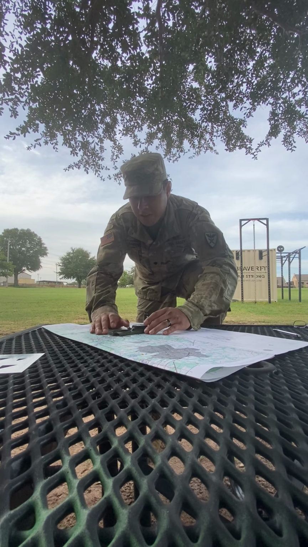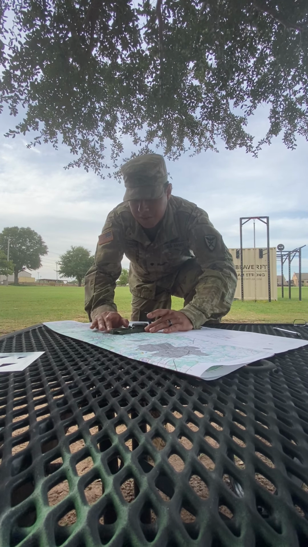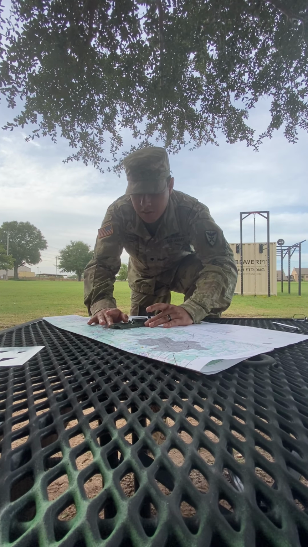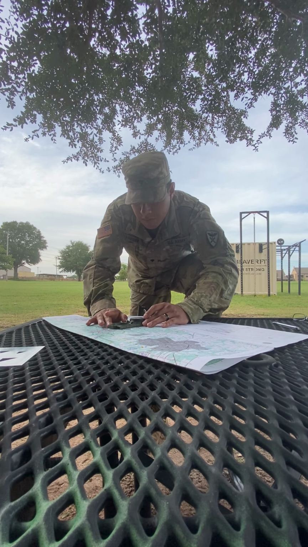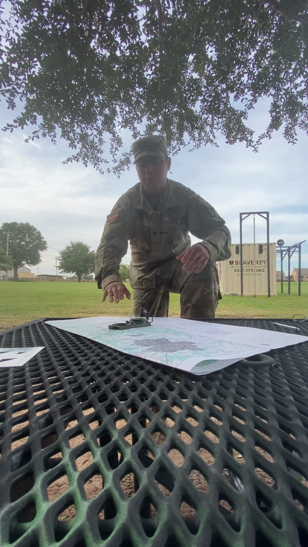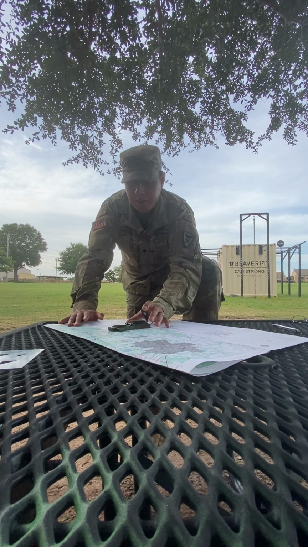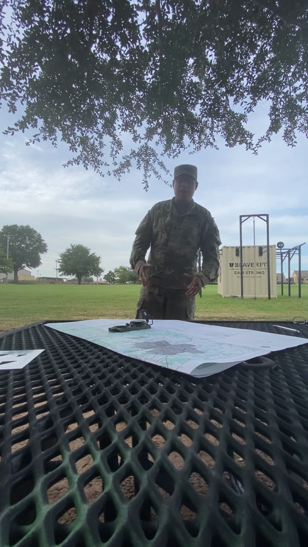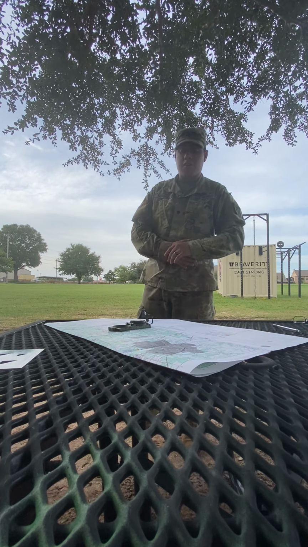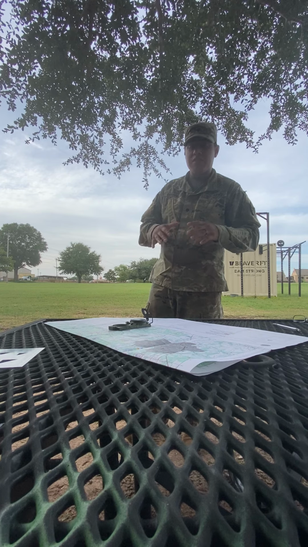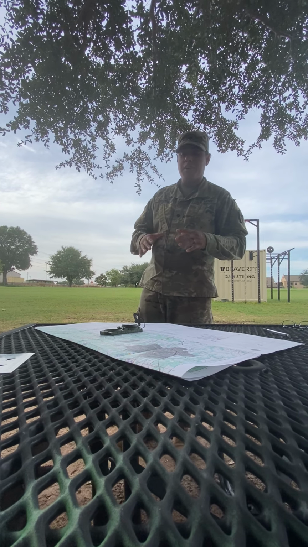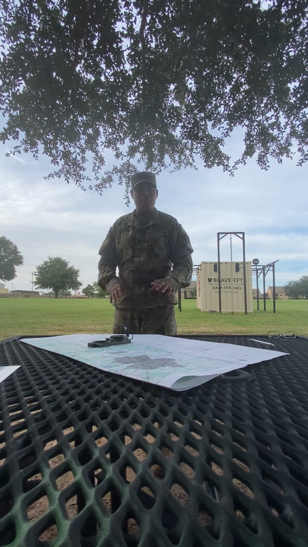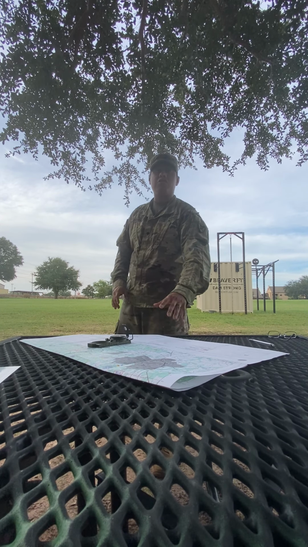And without shifting the map, you shift the compass. Like that. Boom. Right there, you just got your grid azimuth. I mean, you orientated your map to grid north in two different techniques: one without shifting the map, and one with shifting the map.